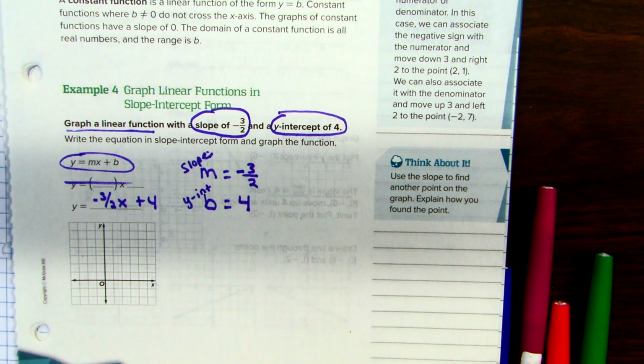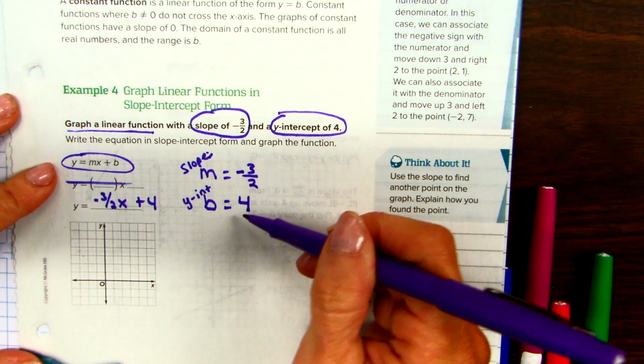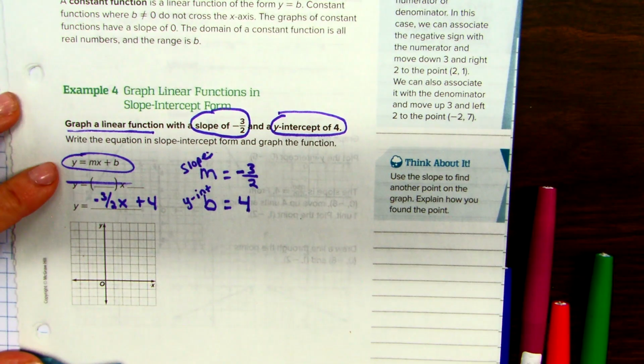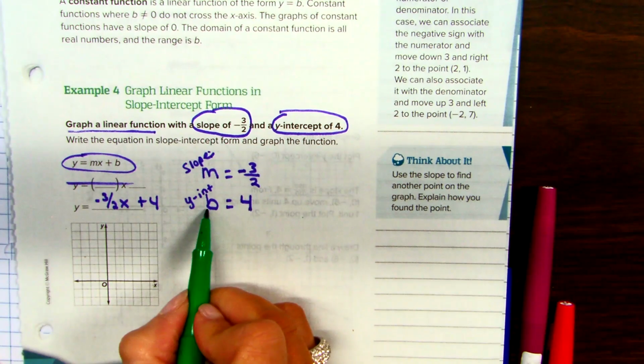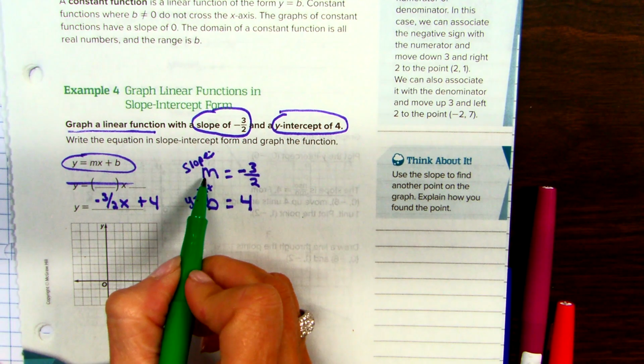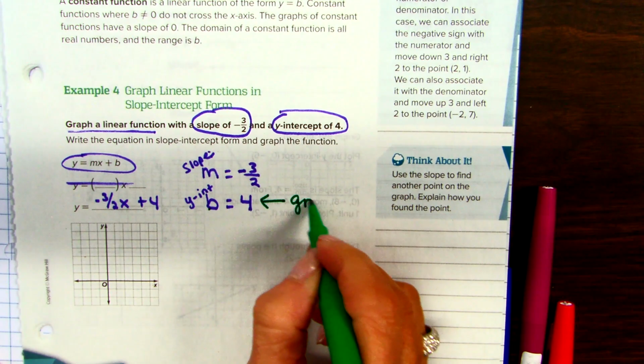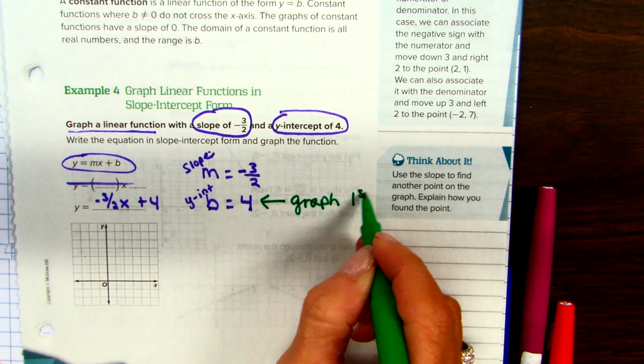As a reminder, we already learned how to do it with a table of values. If you pick x values, plug in, get the y values, it's a little bit tedious. We also learned how to do it by intercepts. We had to plug in 0 for x, solve for y, plug in 0 for y, solve for x. Tedious. This is the easiest way. Okay, there's 2 numbers. One of them has to get graphed first. That is the y-intercept. How can you remember that? Because the letter B comes before M in the alphabet. You always graph this guy first.